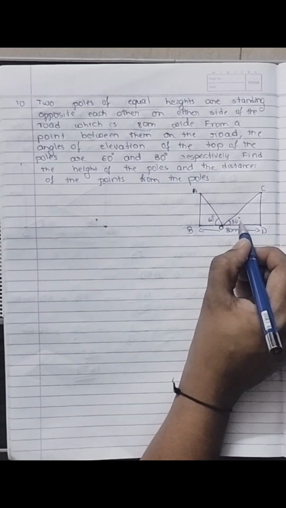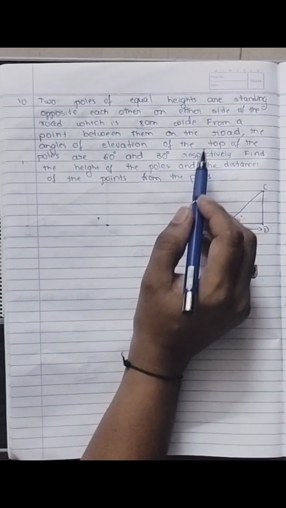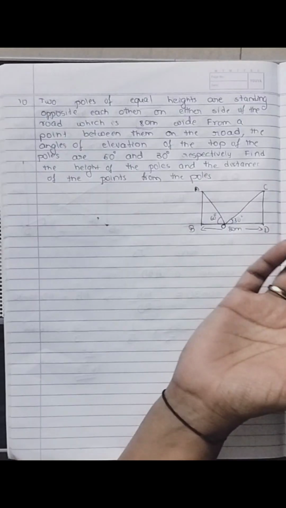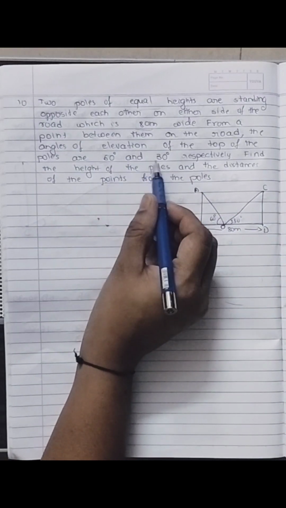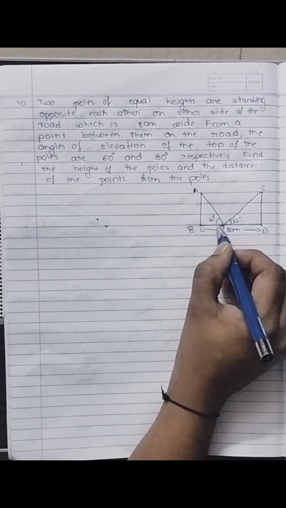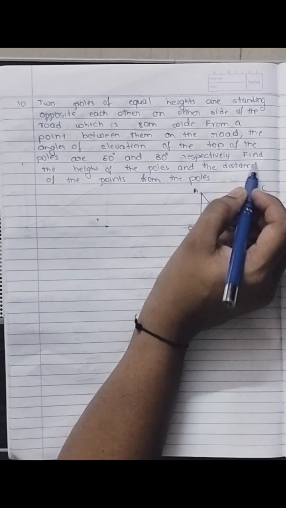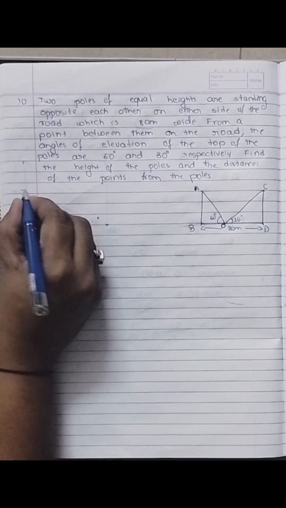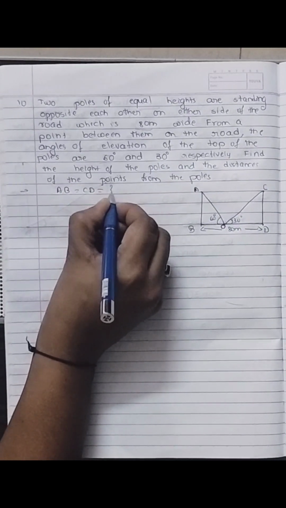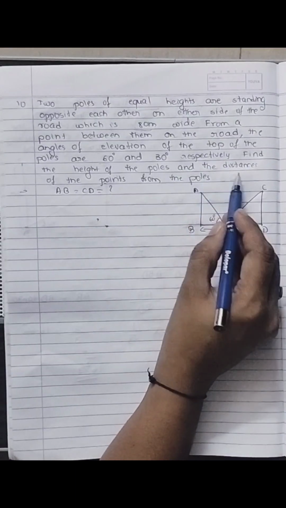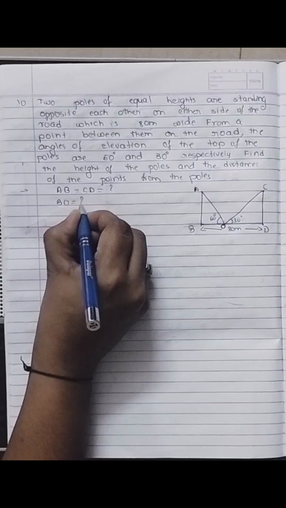You can take this as 60 or this as 30, that doesn't matter because AB and CD are equal here and they have not mentioned which is the first pole or second pole. So you can take anything, 60 degrees and 30 degrees. I am taking the left side pole as 60 degrees and the right side pole as 30 degrees respectively. What we have to do? We have to find the height of the poles, that is AB equal to CD, which is already given as equal, and we have to find the distances of the points from the pole, that is BO.